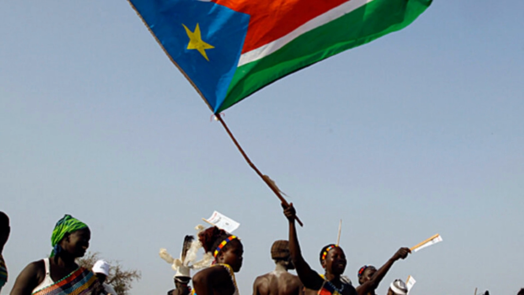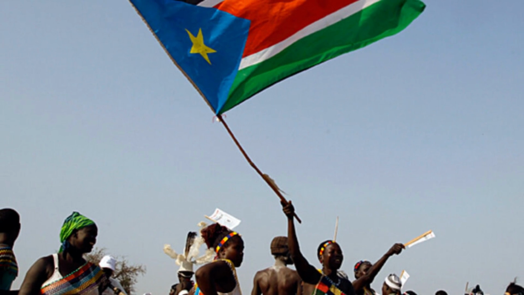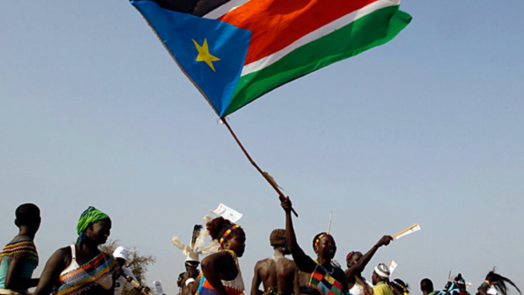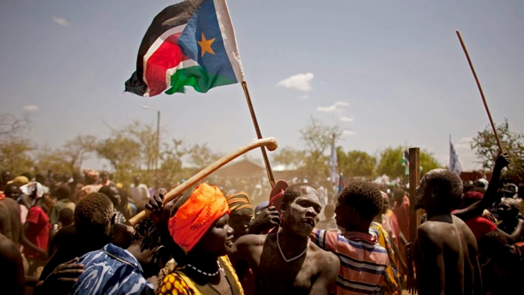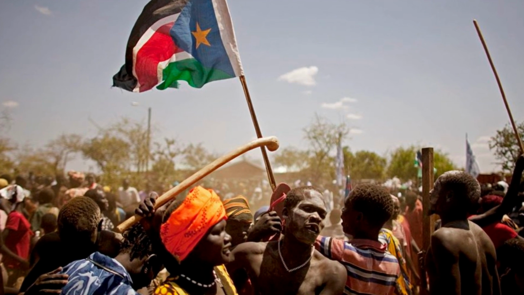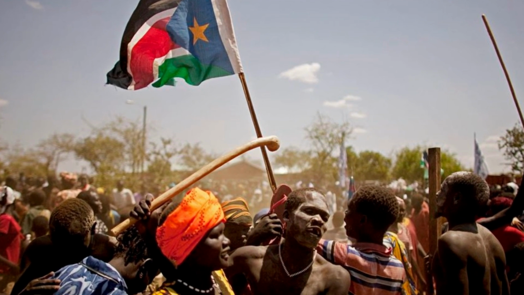The country gained independence from Sudan in January 2011, after a referendum in which over 98% of the population voted yes. South Sudan became the 54th sovereign nation in Africa, and the youngest member of the UN system ever as a result of this event.